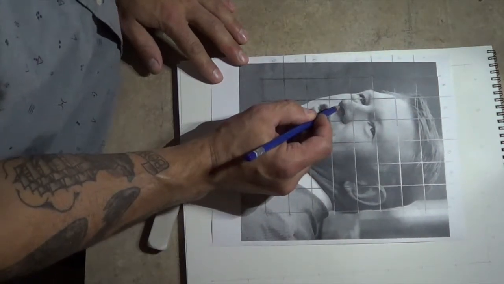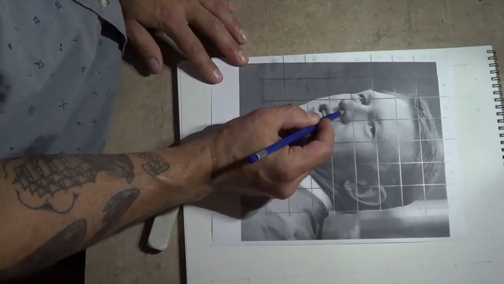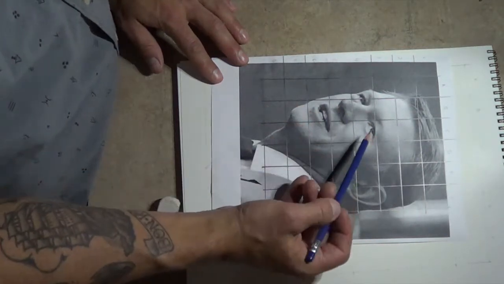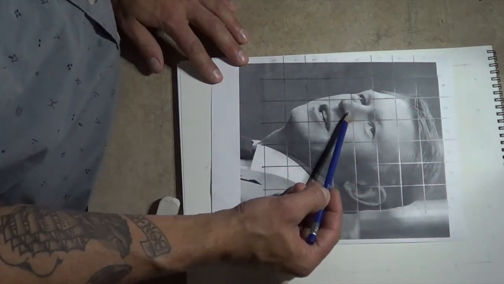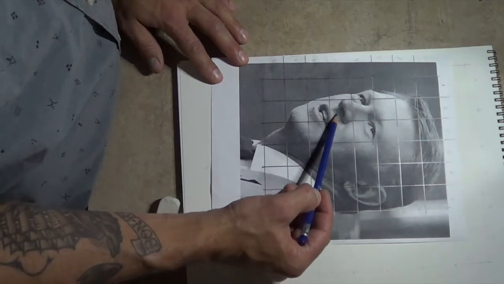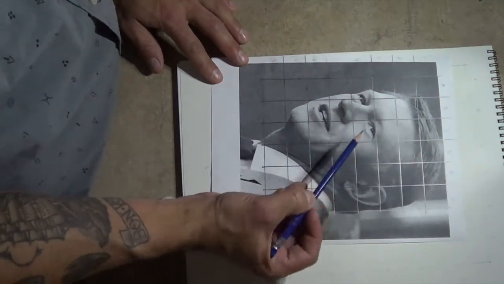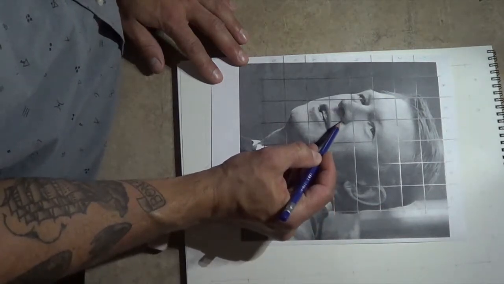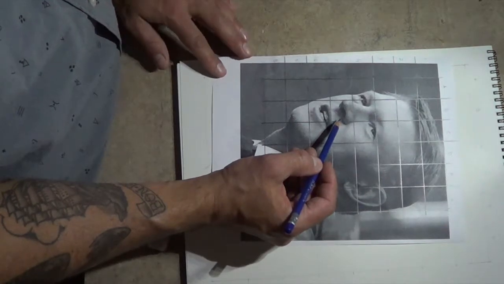We can draw an actual line here that defines that dark area from that light area, but otherwise, everything else is just value shift. From the bridge of the nose down to the outside of the nostril, even underneath, right where the upper lip begins, it's really all just value shift. Maybe a little bit of an actual line there, but even there we have to be careful. It's really just a dark patch.